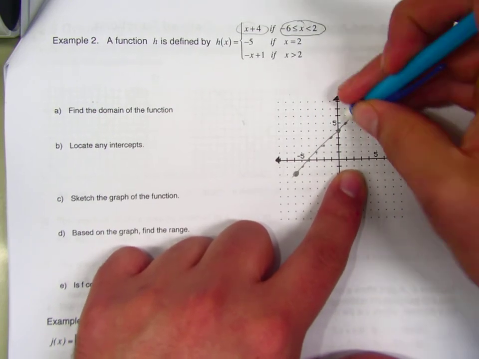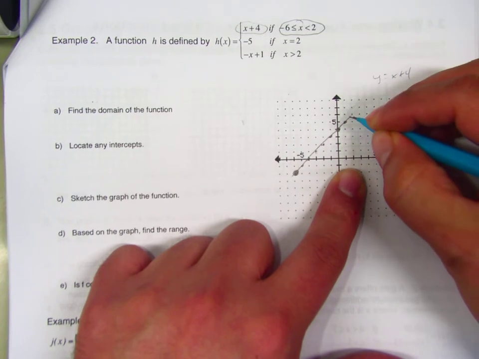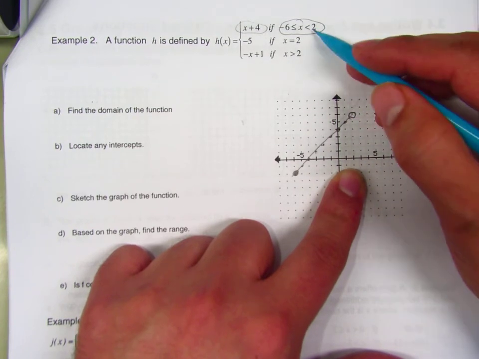And now we need to make a decision. Should I have a closed or an open circle to end it? Open. Why open? Because it doesn't have the dash. Yeah.